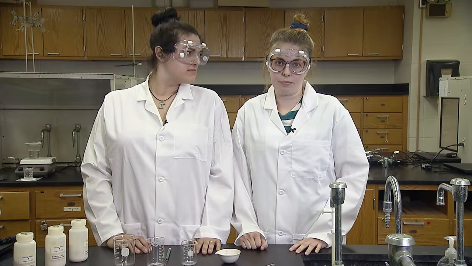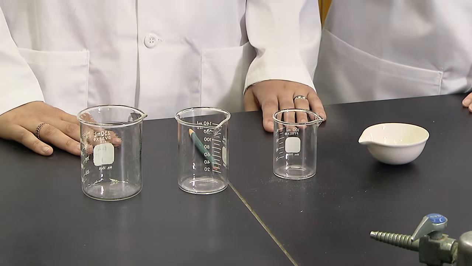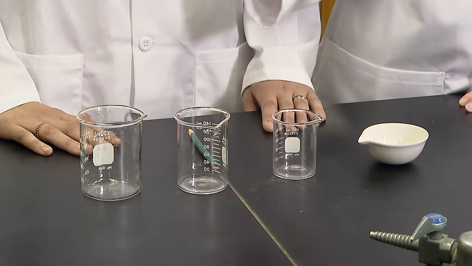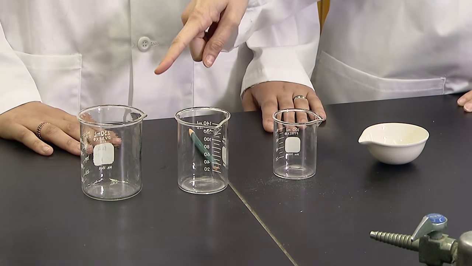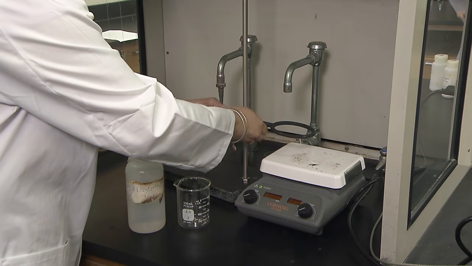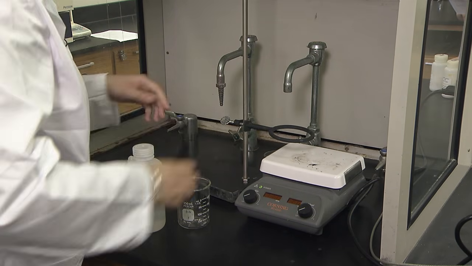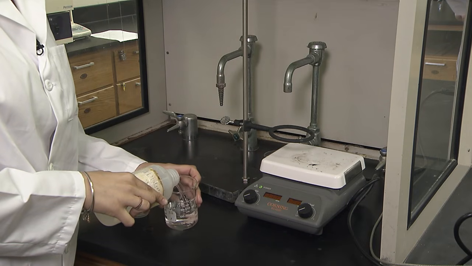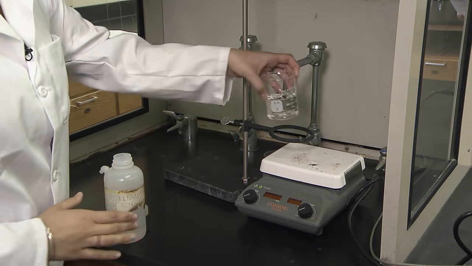Where do we start? Take out the evaporating dish, the 100 milliliter, 150 milliliter, and 250 milliliter beakers. The 250 milliliter beaker is used as a hot water bath. Adjust the ring stand, making sure to leave room on the hot plate for other beakers. The ring clamp will stabilize the hot water bath. See the How to Handle Hot Glassware video for more detail.